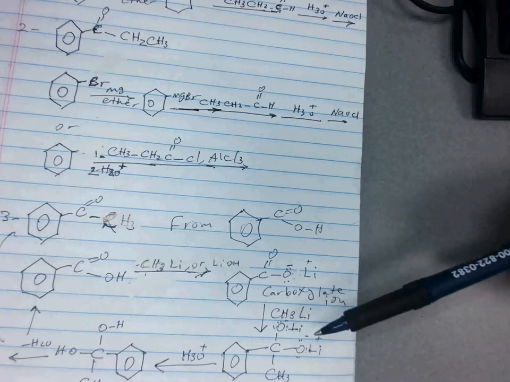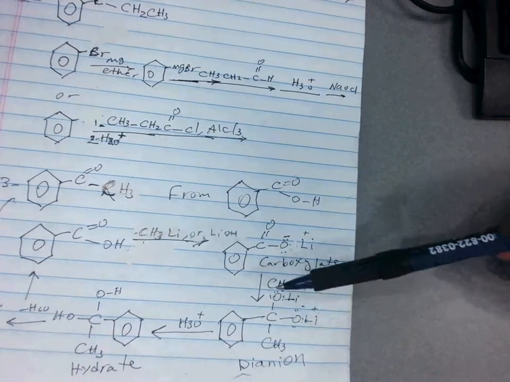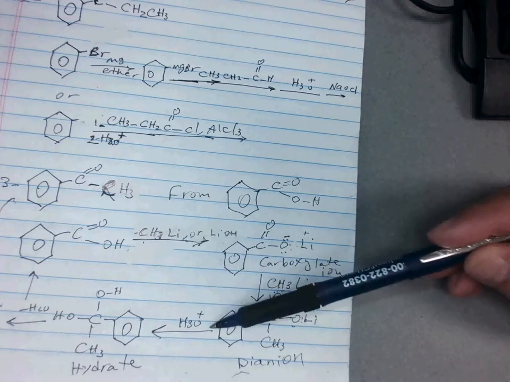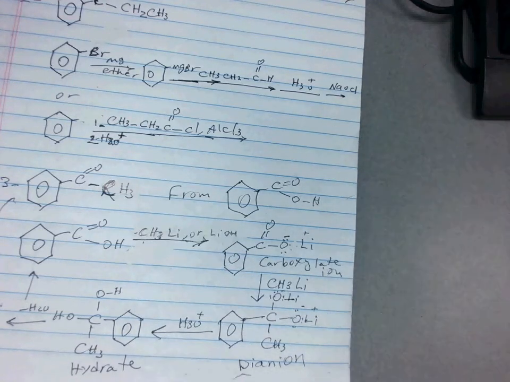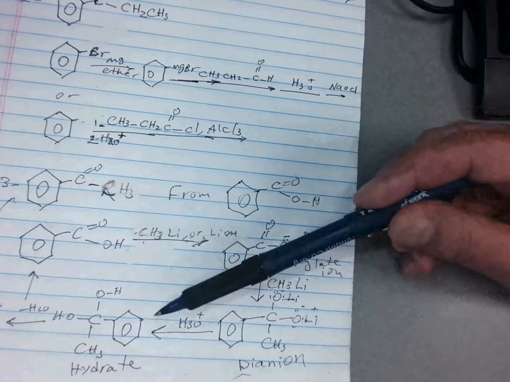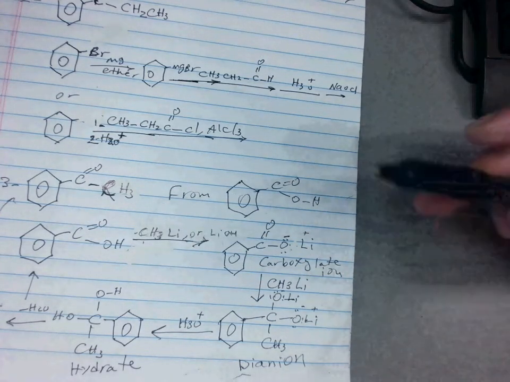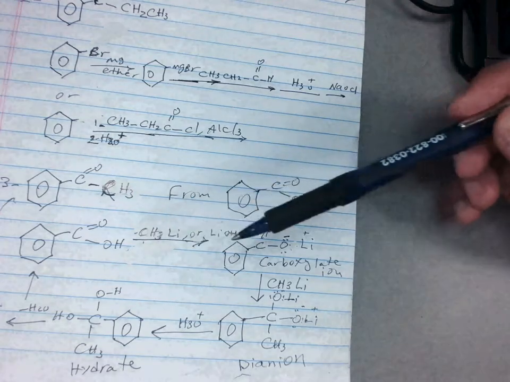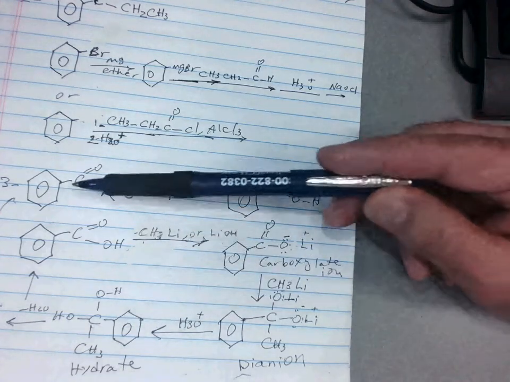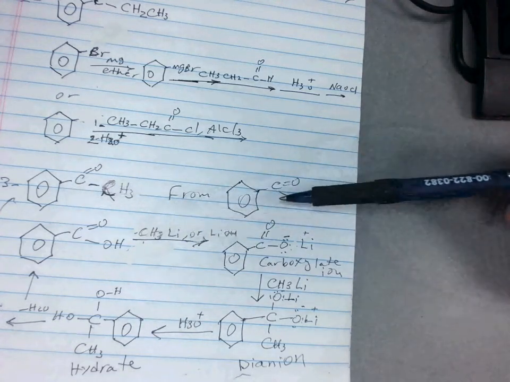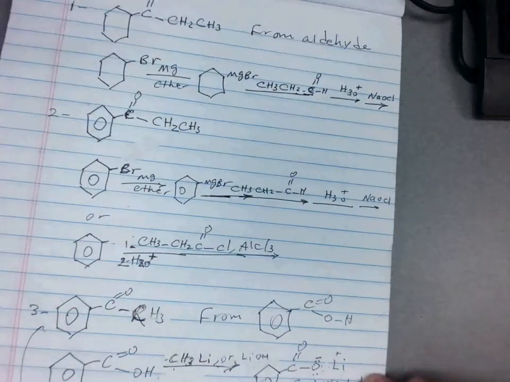And when the dianion is formed and then acidified, you get this hydrate. And when the hydrate is formed, it's unstable, it loses a water molecule to change to a ketone. So this is how you would make this ketone from carboxylic acid.